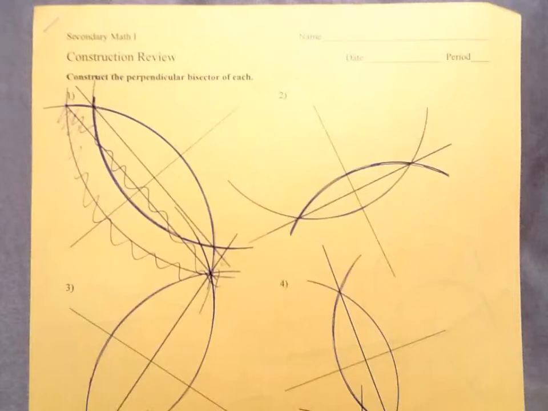Alright, solutions for the construction review assignment. Basically, I'm just going to show you what I got on my paper and explain the constructions real quick. If you want a more detailed explanation on how to do the constructions, you're going to have to get on the website, go into the lessons tab, and look under there. There's a link to all of them. Some of them are even posted right on the class website there.